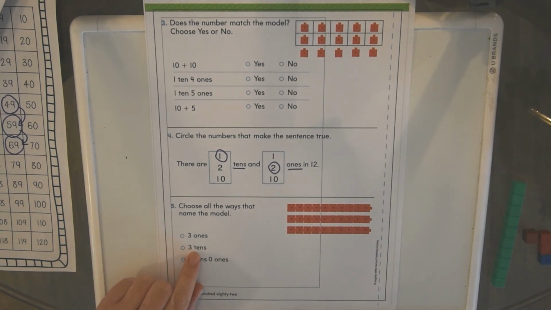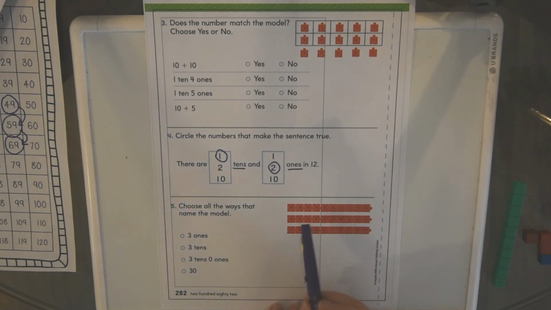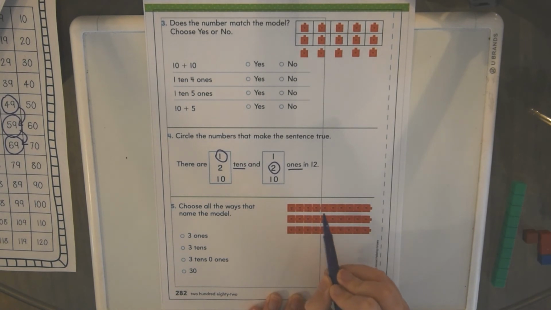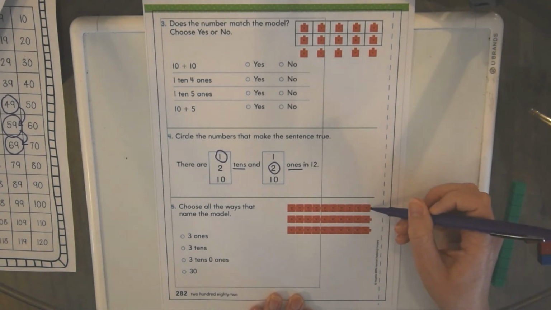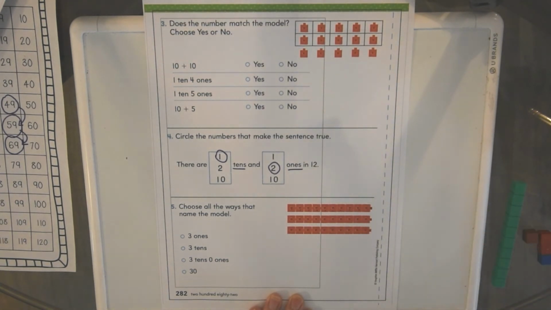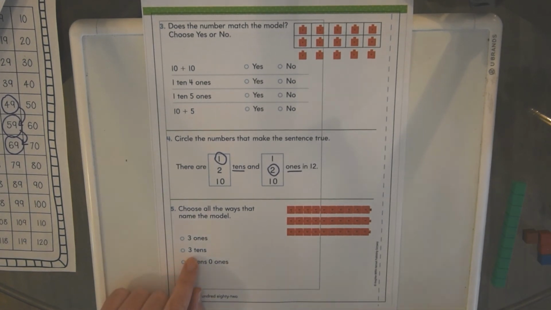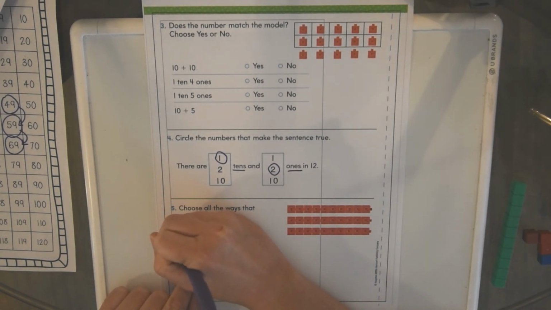How about 3 10s? Does this picture show 3 10s? Well, let's see how many cubes make up one cube train. 1, 2, 3, 4, 5, 6, 7, 8, 9, 10. Okay, so if there's 10 cubes in one cube train, right? Each of these have 10 in it. So I have 1, 2, 3 10s. So this would be correct. So I would bubble it in.